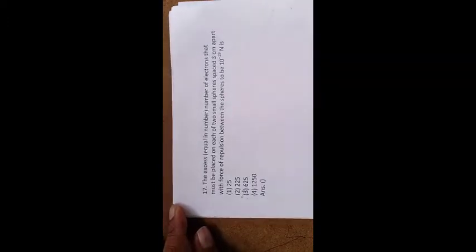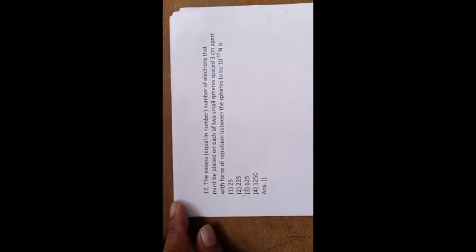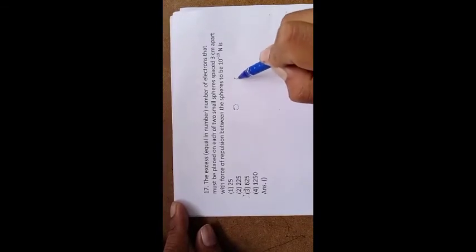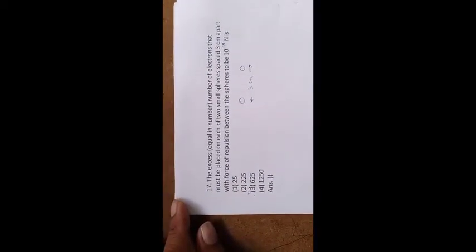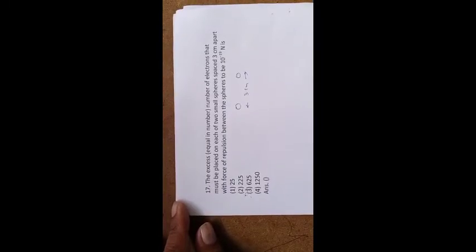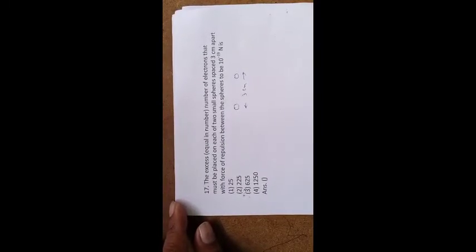Next, 17. The excess number of electrons that must be placed on each of two small spheres spaced 3 centimeter apart, with the force of repulsion between the spheres to be 10 power minus 19 Newton, is. Some force is given, two spheres are separated by 3 centimeter distance. Force between them is given. Then we will calculate charge, and from that we will calculate the number of electrons.